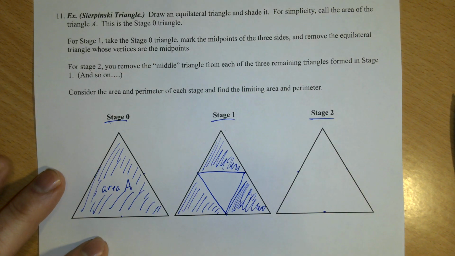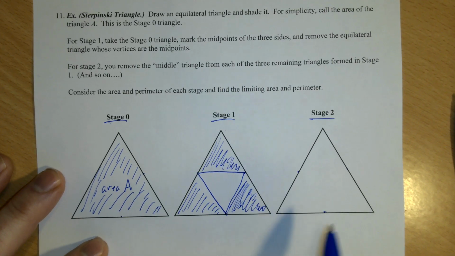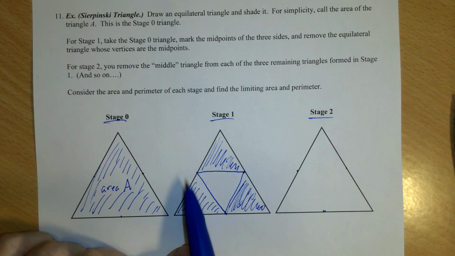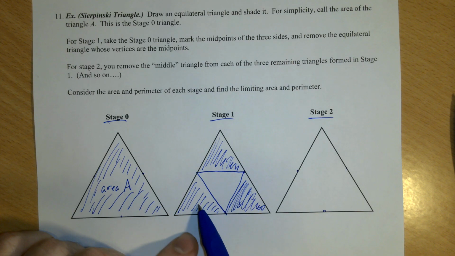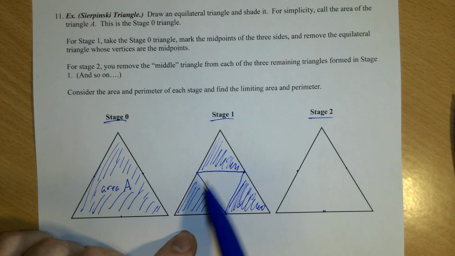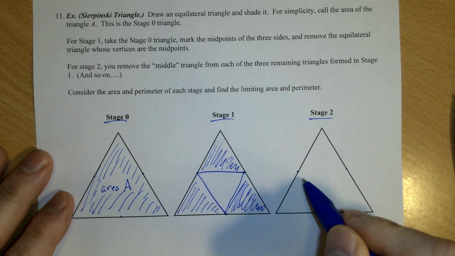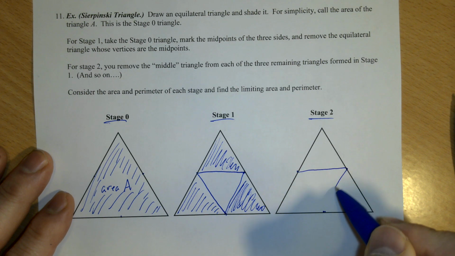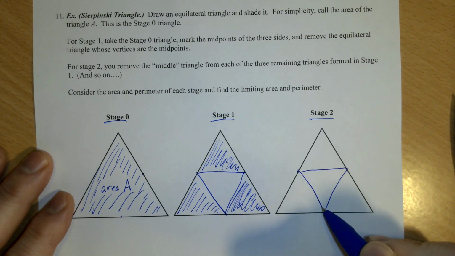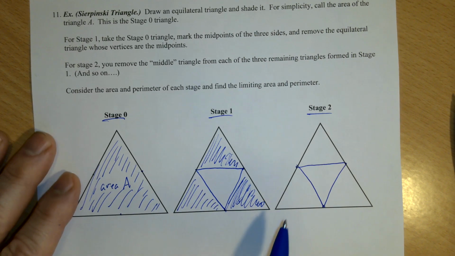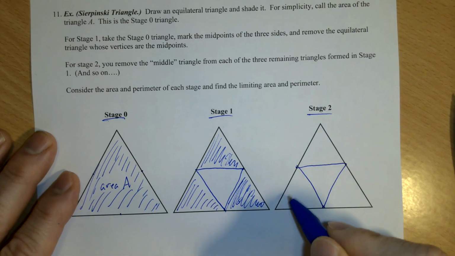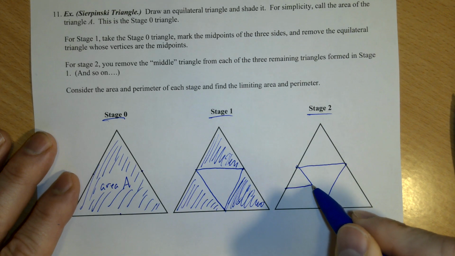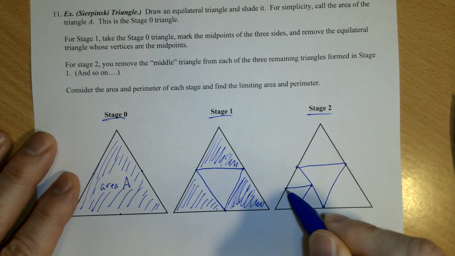All right, now let's do stage 2. Stage 2 is going to be take the stage 1 triangle and remove the middle from each of the shaded triangles, just like we did before with the larger triangles. So we're starting with stage 1, and now we're going to go to the midpoints and remove that triangle.